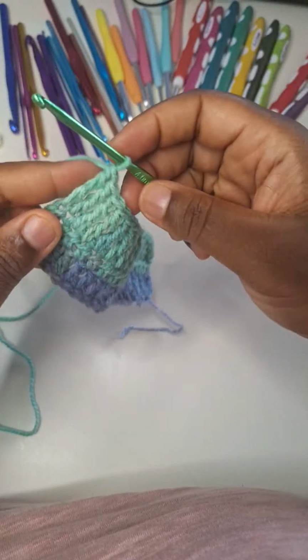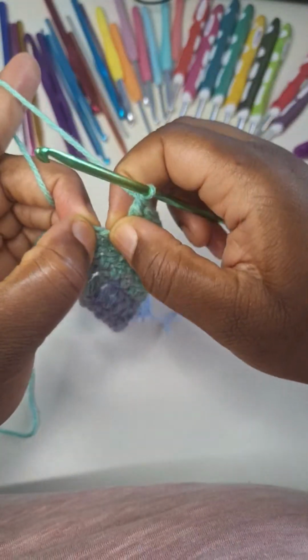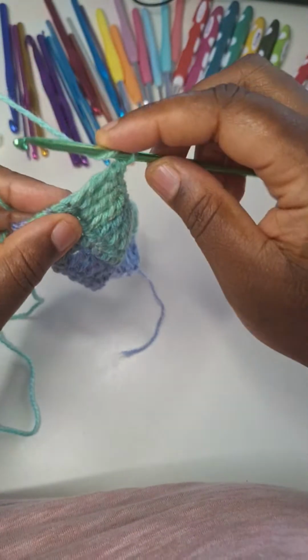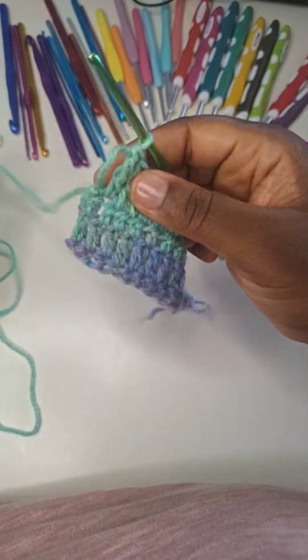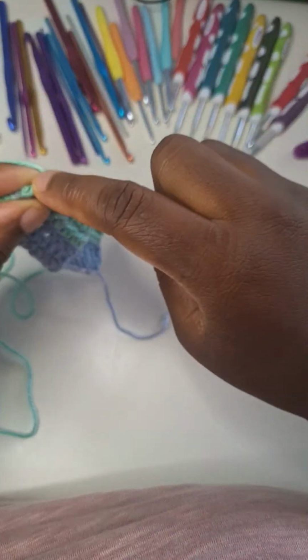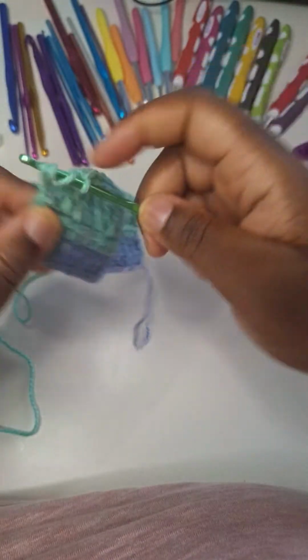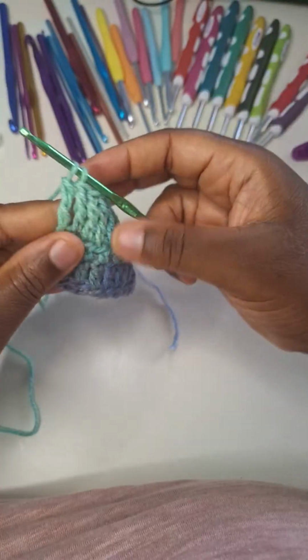Also you should do this into the last stitch, 1 2, and then you insert your hook, and then you do a normal 1 2, and then you end here.